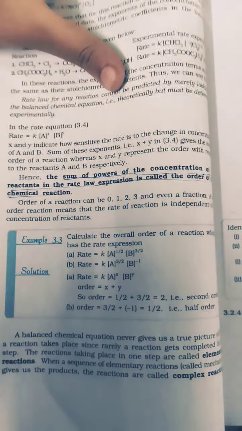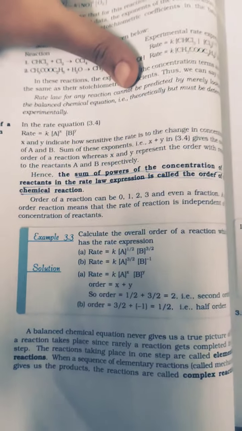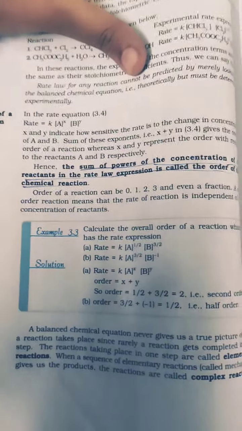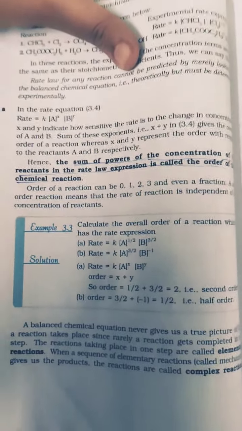It is a very important assertion reason question. Order of reaction is independent of the concentration of reactant. Whatever the concentration of reactant may be, it is not dependent on the order of the reaction. Concentration and order are not dependent.